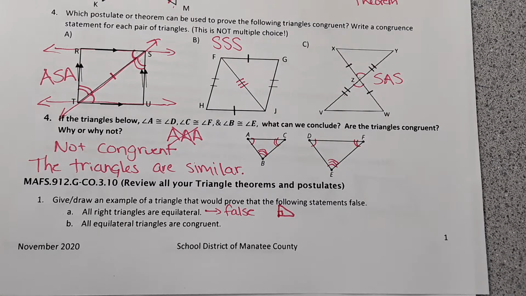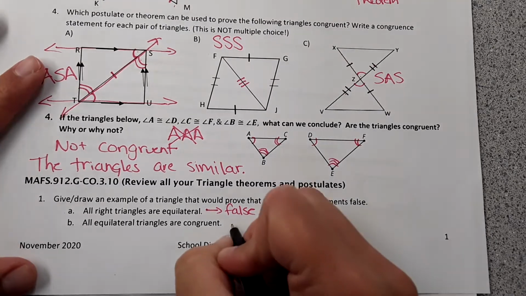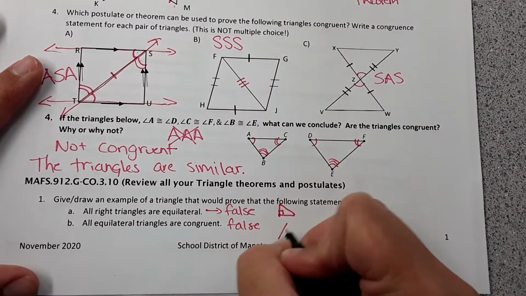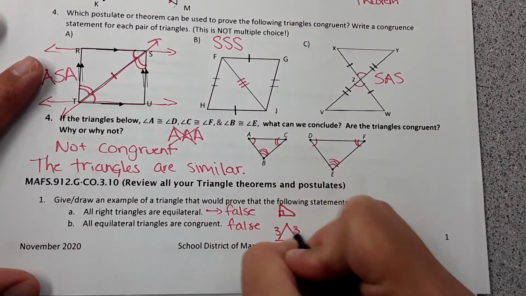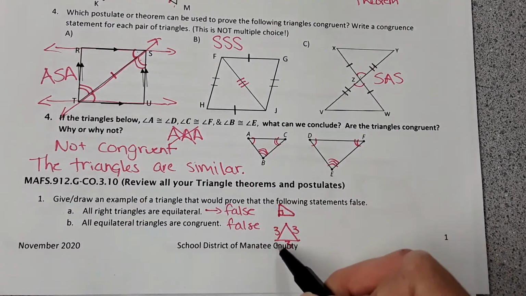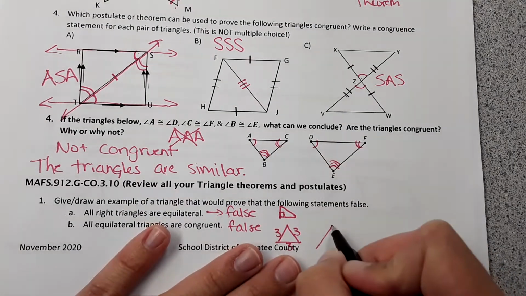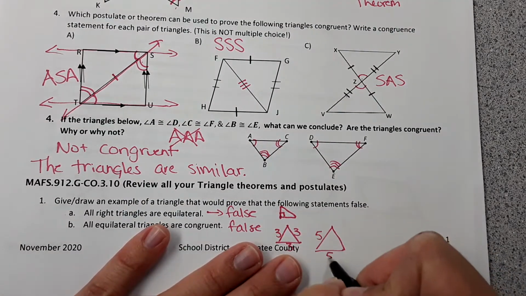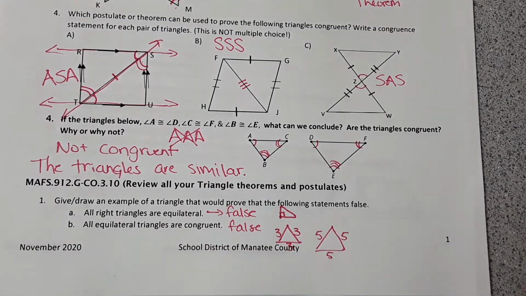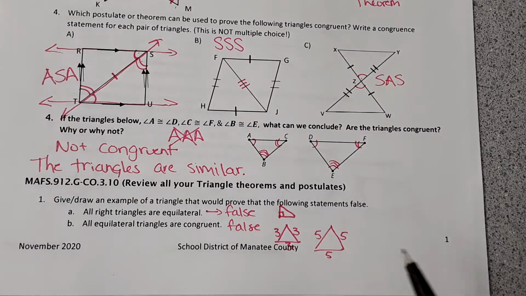The next one says all equilateral triangles are congruent. That is, of course, false. Equilateral means that all the sides are the same length. So you might have an equilateral triangle with the side lengths of 3. You could have an equilateral triangle with the side lengths of 5, or any number. So it's like draw an example of a triangle that would prove the following statement false. So that's what we did here.